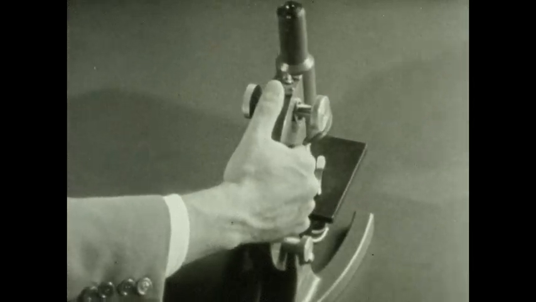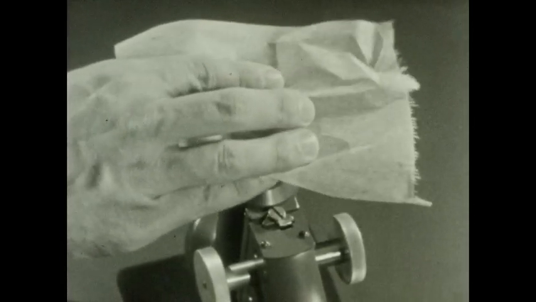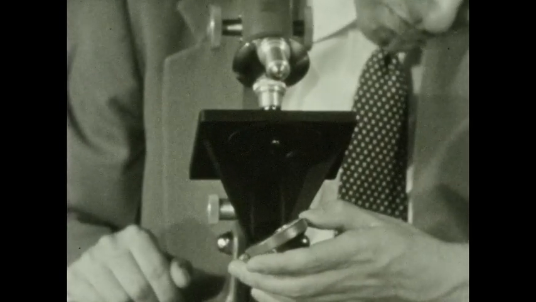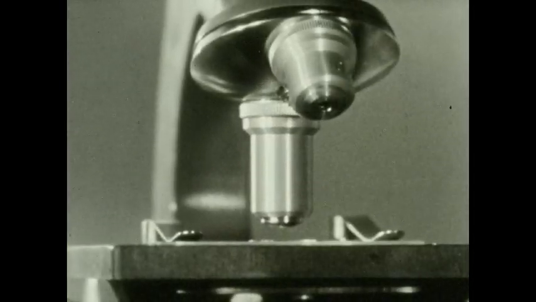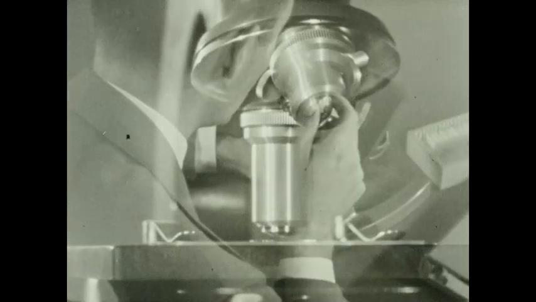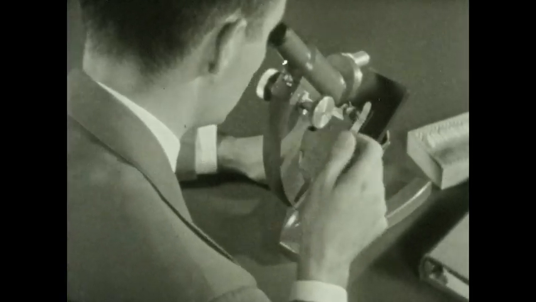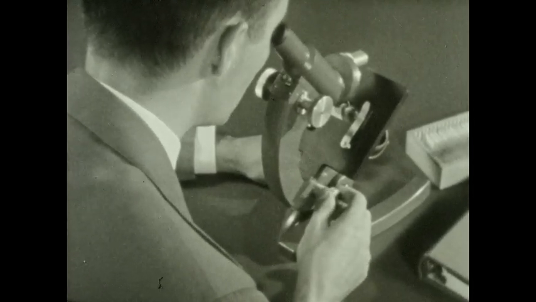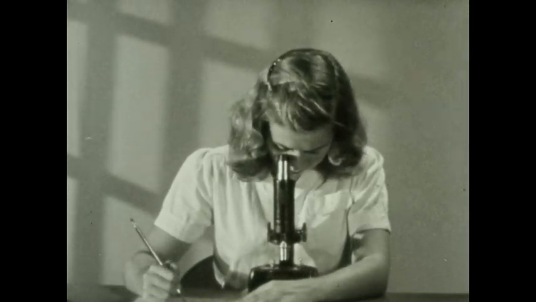Handle the instrument carefully. It is delicate and expensive. Keep the lens surfaces clean with lens tissue. Adjust the mirror for even, comfortably bright light. Carefully adjust the objectives to a position near the slide. Then focus, first with the coarse adjustment, and complete the focusing with the fine adjustment. And learn to keep both eyes open while studying the specimen.